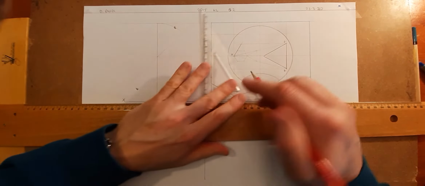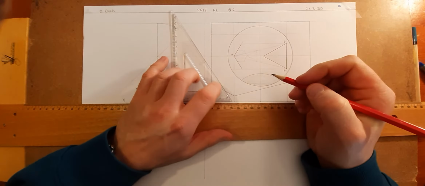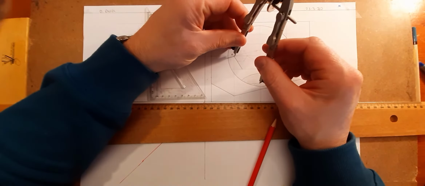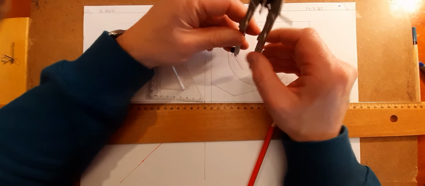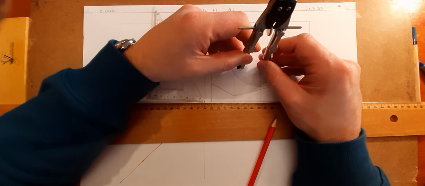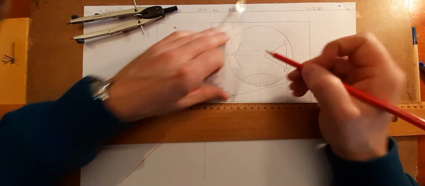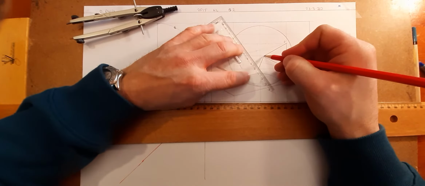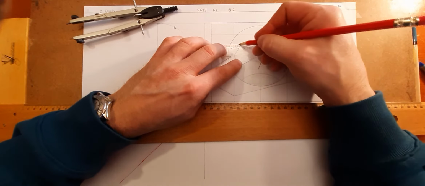Sometimes I use these small mathematical set squares, I find them handier even. So that is there, okay? And if you take any of the sides there now, we set our compass, mark that off. That'll find us these points here. Then we can just join in these guys over here.